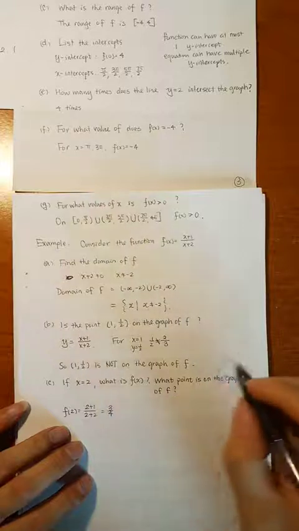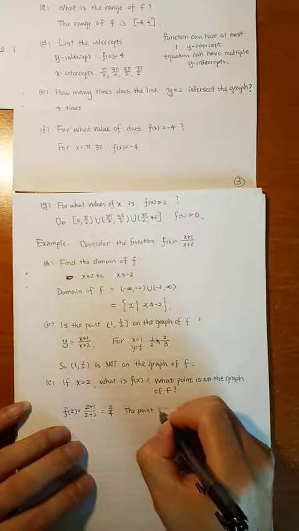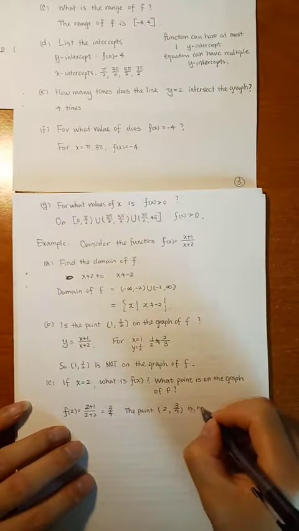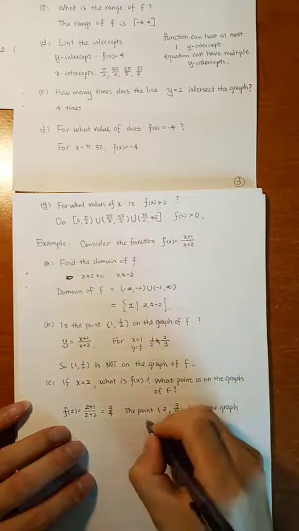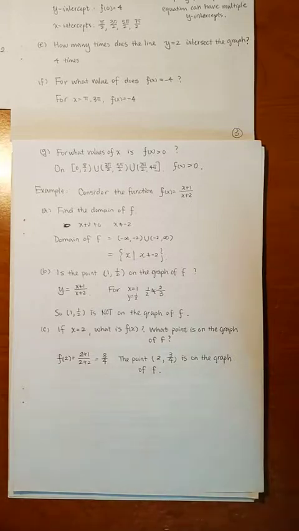This is the y value. So the point (2, 3/4) is on the graph of f.